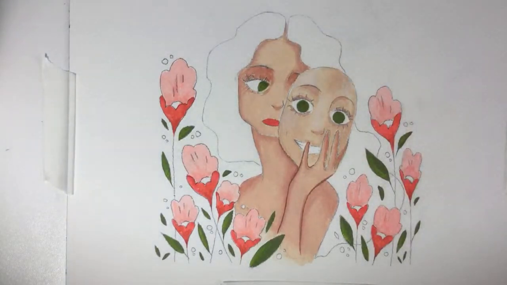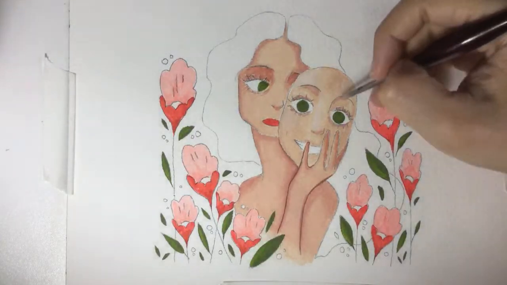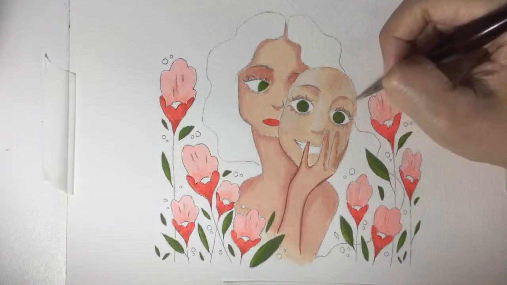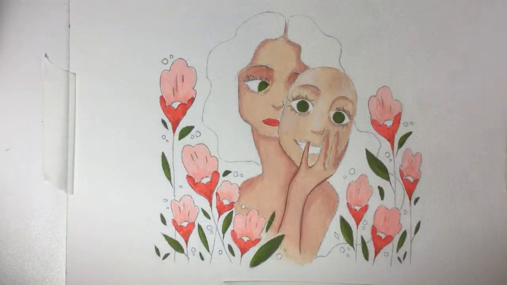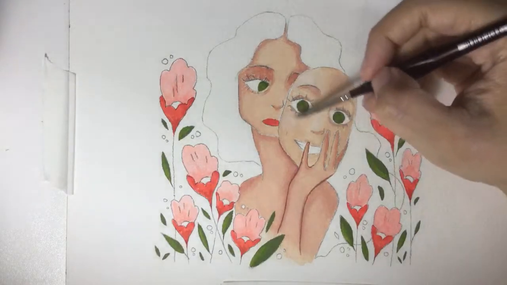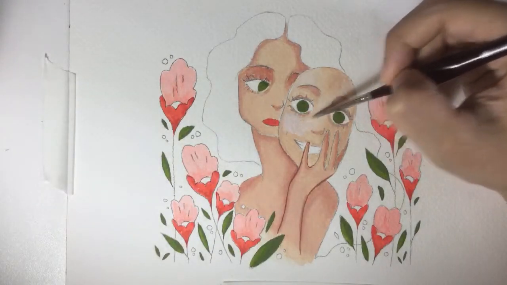Let me see on this card if you guys have sent to me. Oh, that's so cool. That's so beautiful. I love the mask. I love it. I really love it. That's so good. And it actually made me realize that this is still too dark. This face of hers, this mask here. I want it to be lighter.